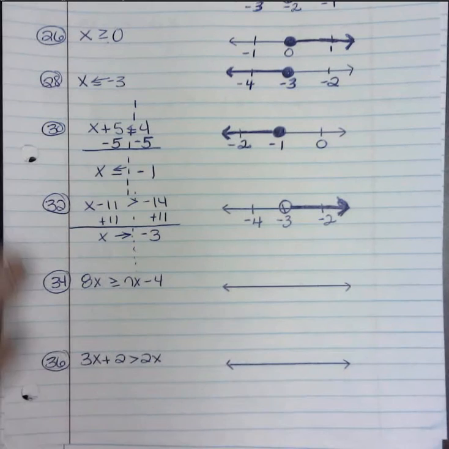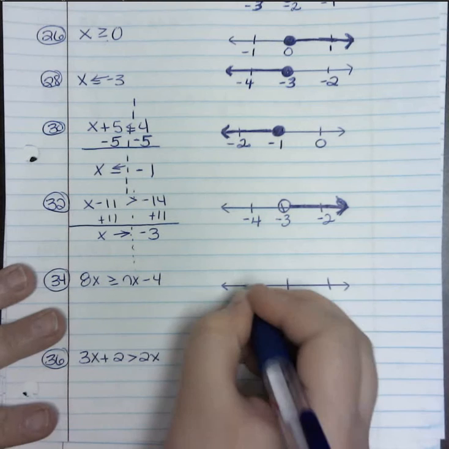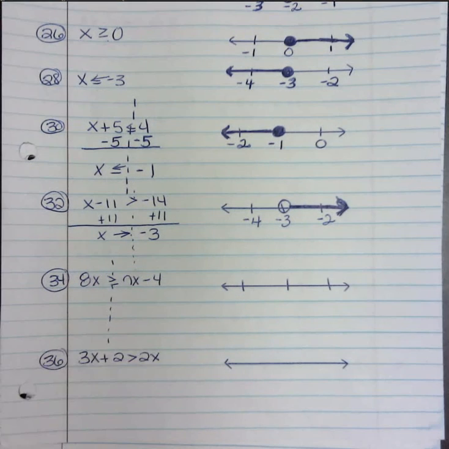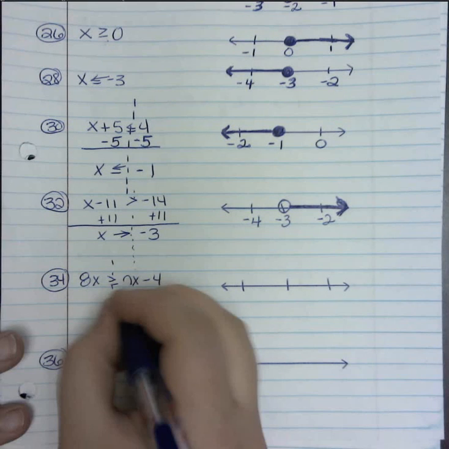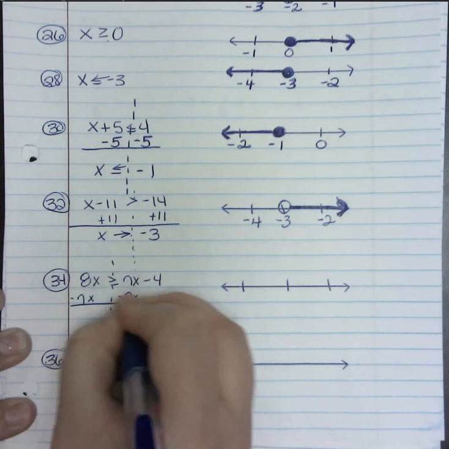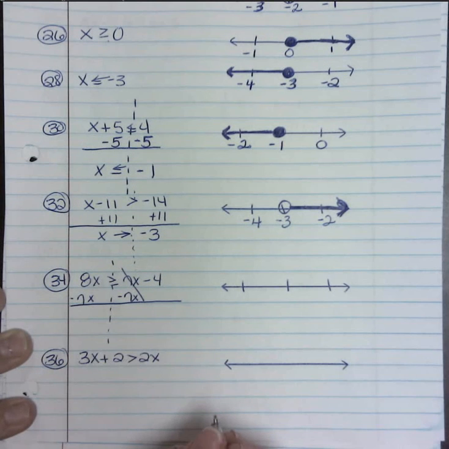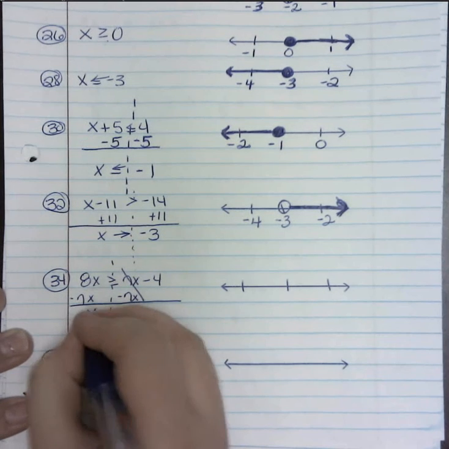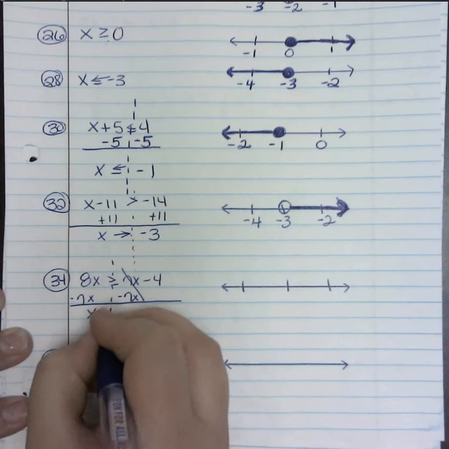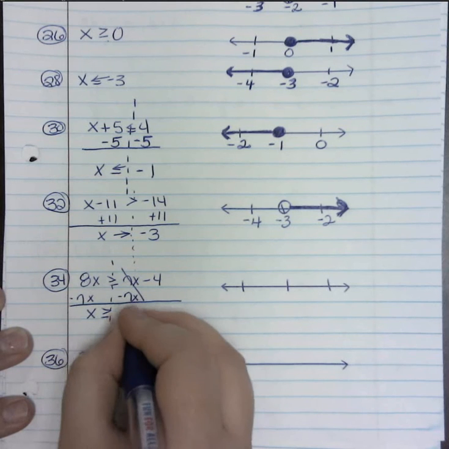Problem number 34. Remember you have to have all your x's on one side, so we need to move one of these. We're going to end up moving the smaller x, so we're going to subtract 7x from both sides, which gives us x, because 8 minus 7 is 1x, is greater than or equal to -4.